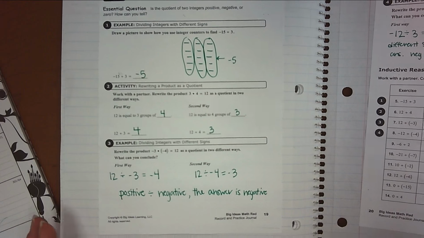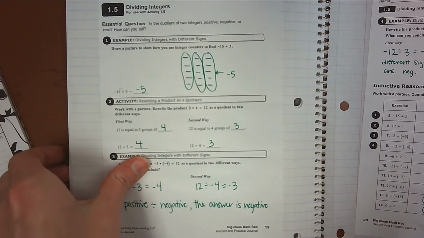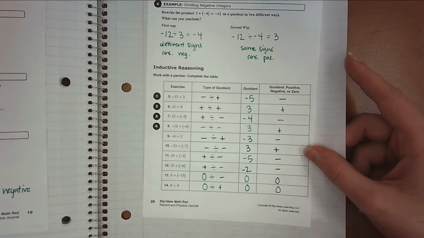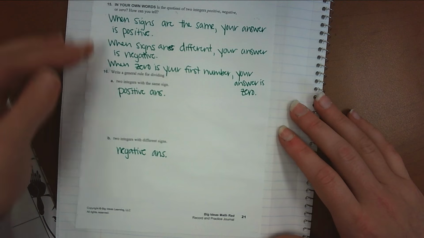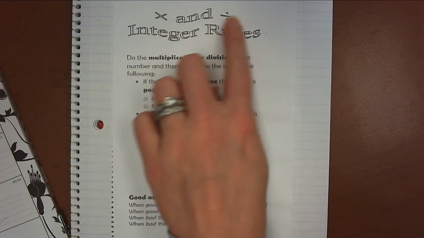Then we did something similar for dividing. We drew some pictures. We rewrote mathematical sentences backwards. We filled out a table and tried to find a pattern. And we used those patterns to write some rules. Now, this last page is multiplying and dividing integer rules.